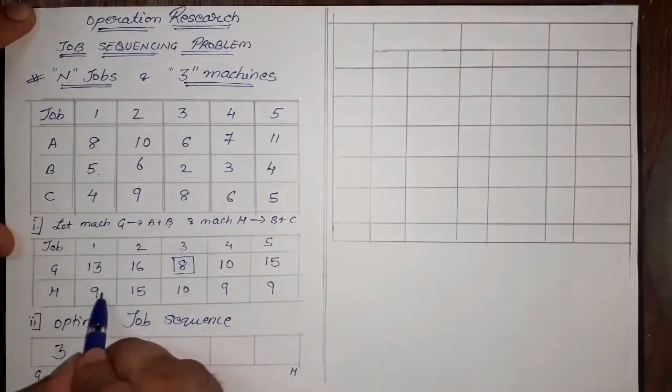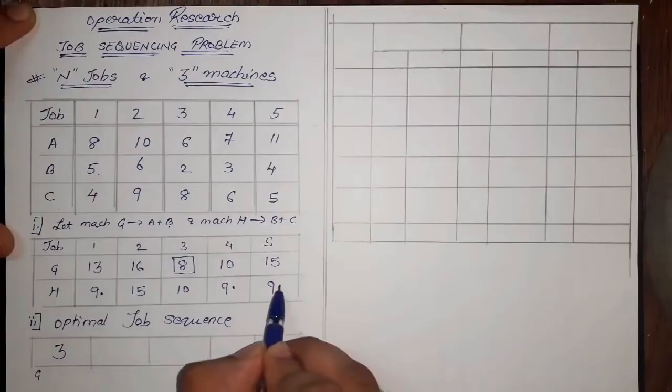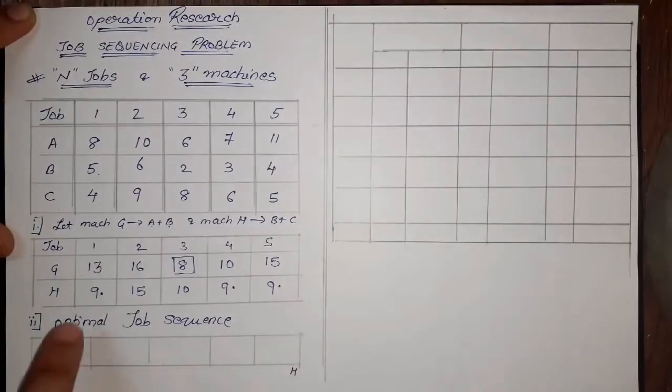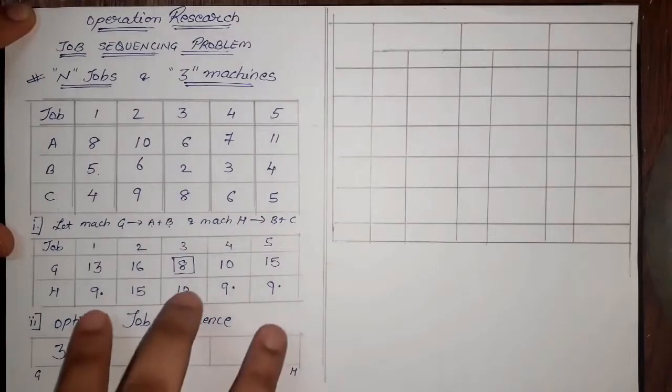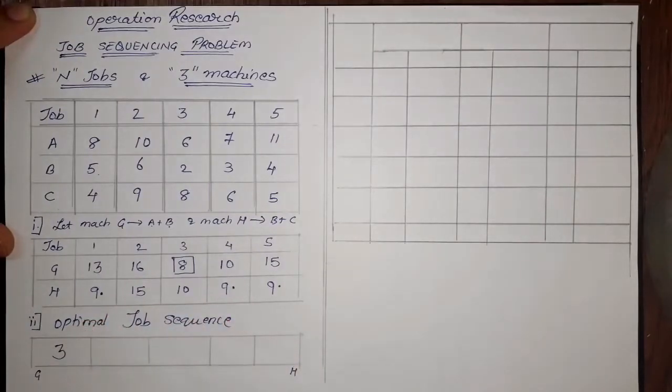Now the next lowest is 9. However, I can see there are 3 places with 9, so there's a tie. The rule is whenever there is a tie, check the opposite machine's number and see which is the least among them. Here it is 13, here it is 9, and here it is 15. The least is 10, so this will be selected. It represents machine H, so it will be from the right side, and the job number will be 4. Once you have cleared it out, we cross it down so we cannot use these two again.